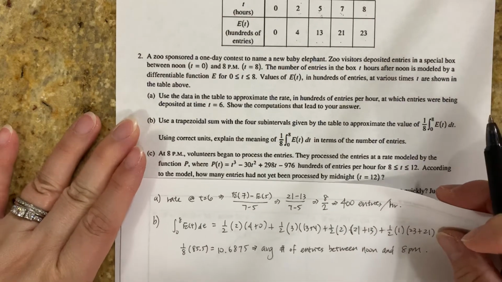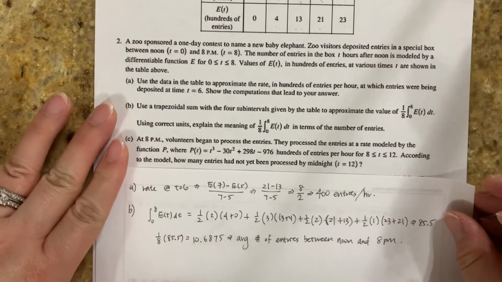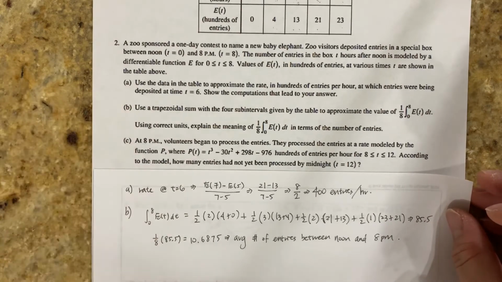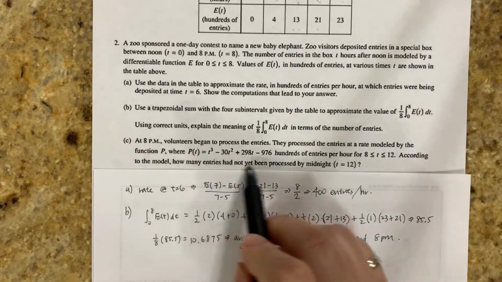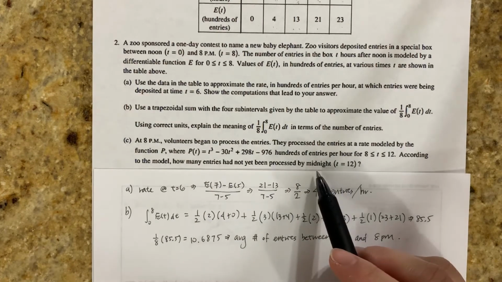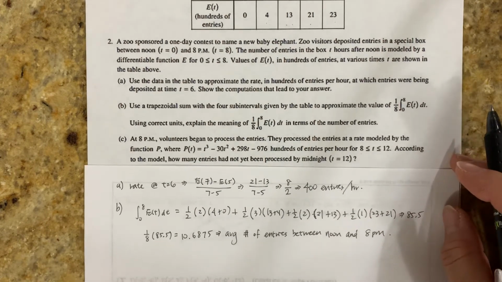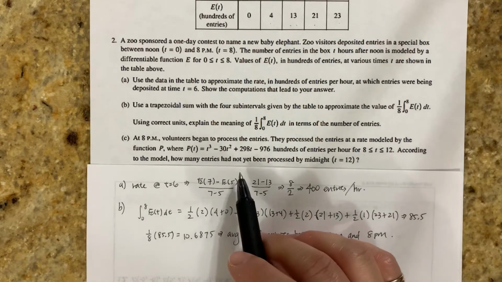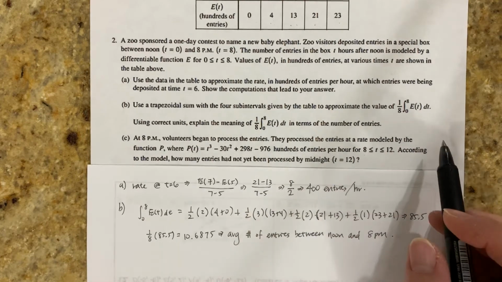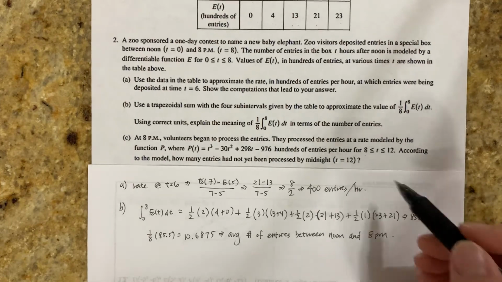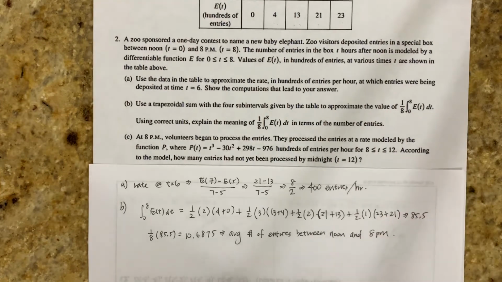At 8 p.m., volunteers began to process the entries. They process entries at a rate modeled by the function P(t), so this is the rate at which they're processing it, in hundreds of entries per hour, between 8 p.m. and 12 a.m. According to the model, how many entries had not yet been processed by midnight? So how much did they process?